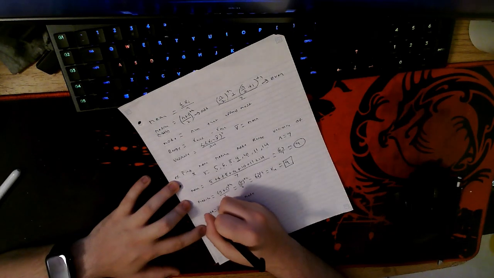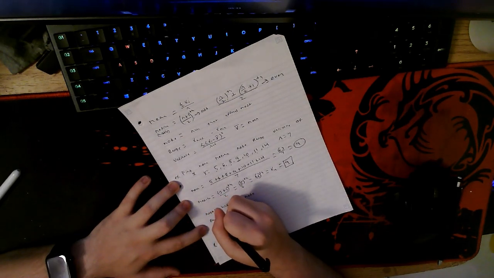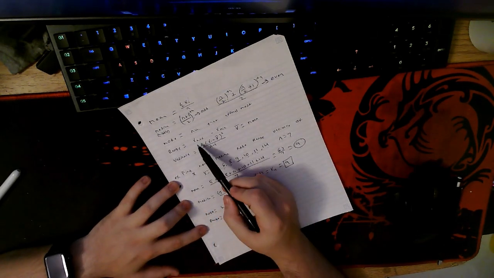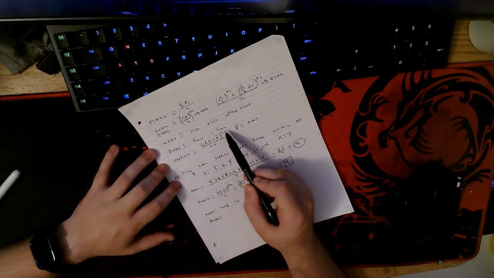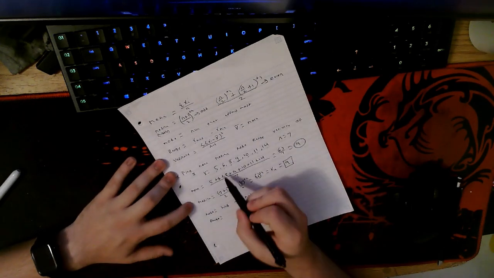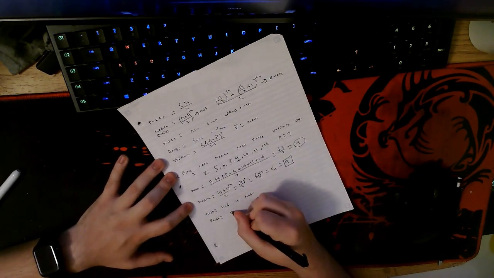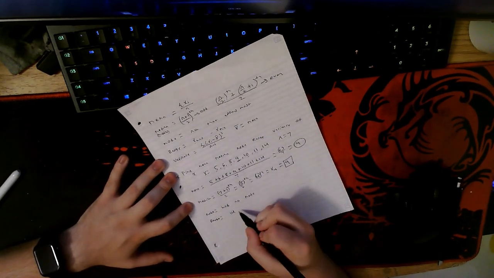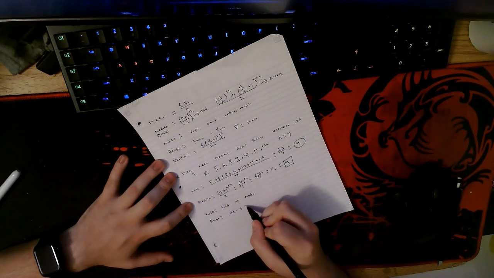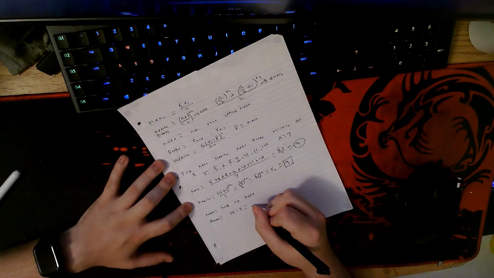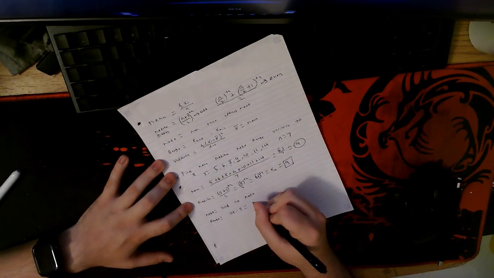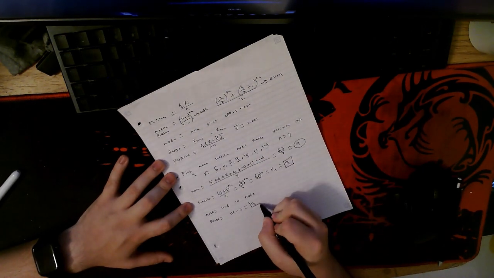Next is going to be range. Remember, range is the max value of x minus the minimum value of x. So we go to your max value, which is 14, and then subtract your min value, which is 5. And then that's going to equal... My quick math is terrible, sorry. That equals 9 as well.